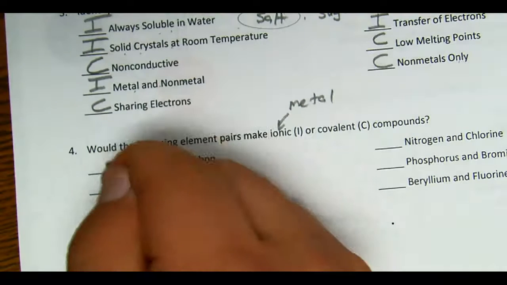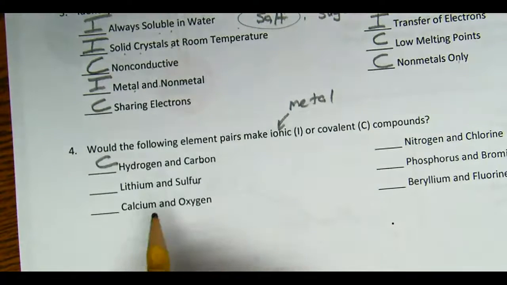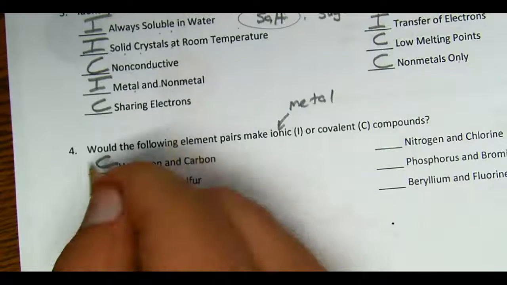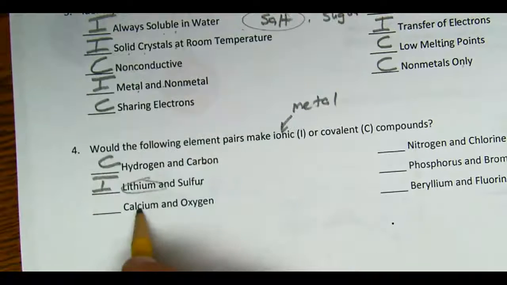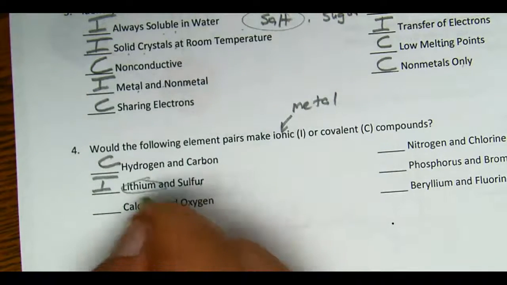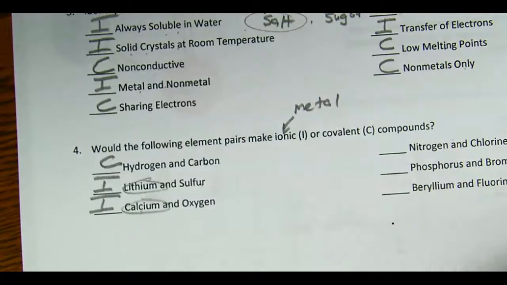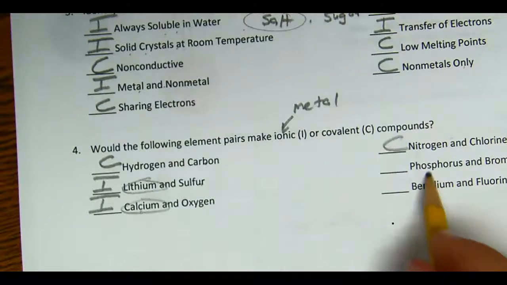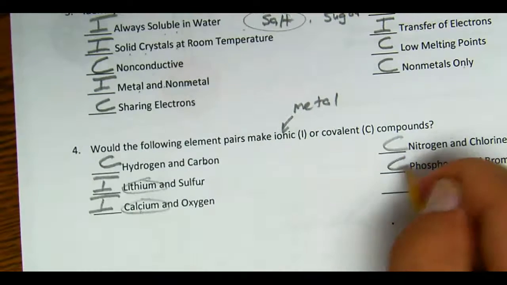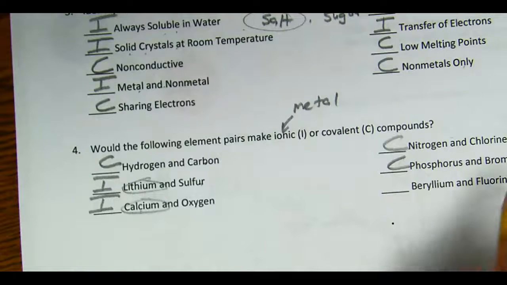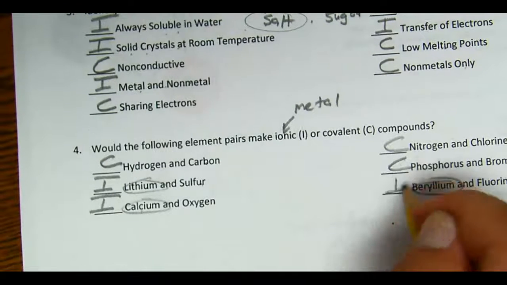No. Covalent. Lithium and sulfur, is there a metal? Yes, lithium is a metal, so that is ionic. Calcium and oxygen? Yes. Calcium's a metal, so that's ionic. Nitrogen and chlorine? No. There is not a metal. Phosphorus and bromine? No. Not again. Beryllium and fluorine? Yes. There is a metal. Beryllium is a metal, ionic.